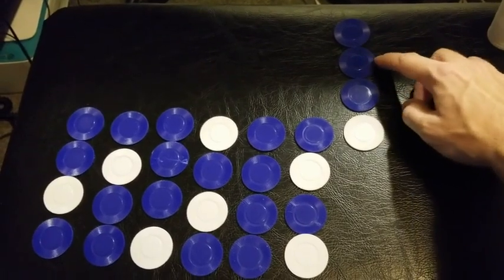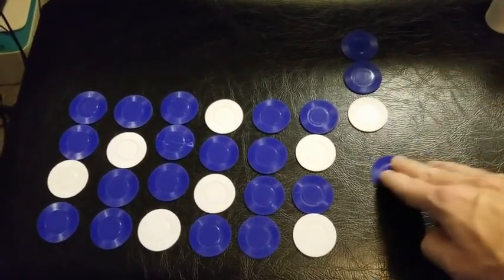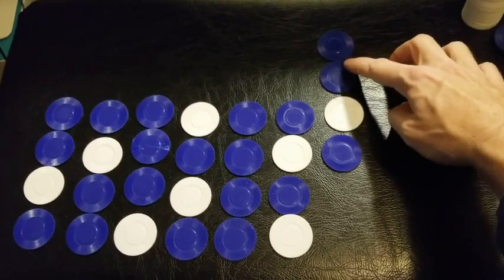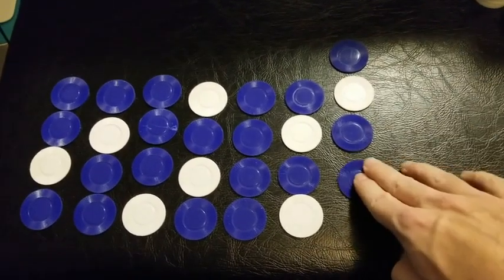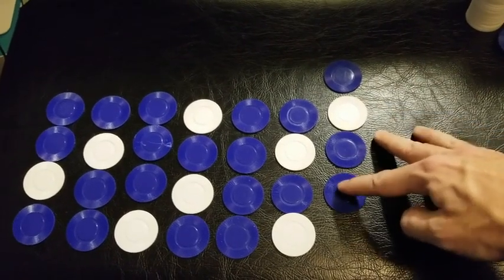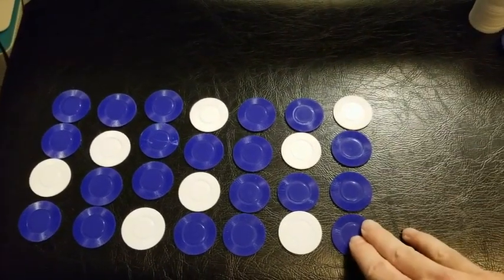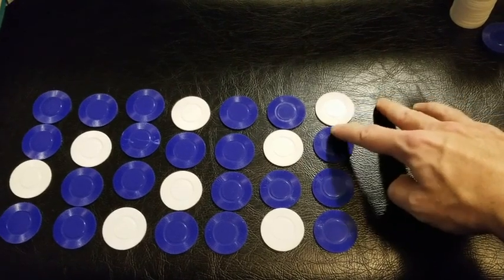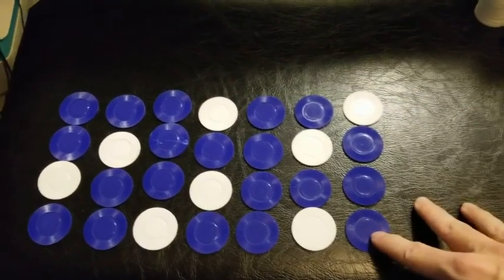Coming down is D flat, B flat, G flat, F, B flat, G flat, F, D flat, G flat, F, D flat, B flat, and F, D flat, B flat, and G flat.